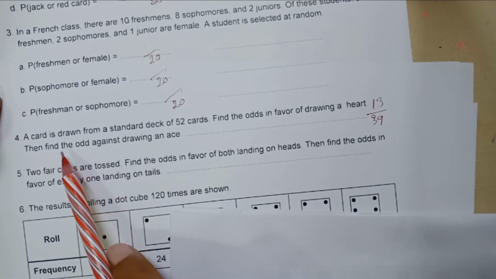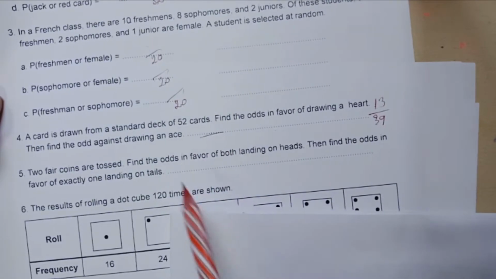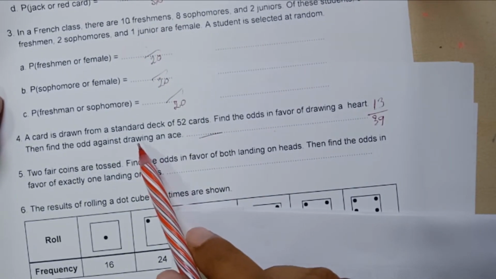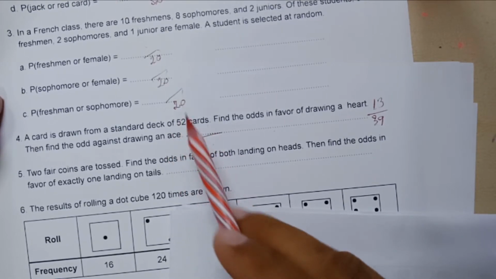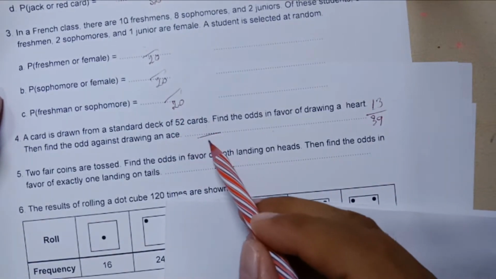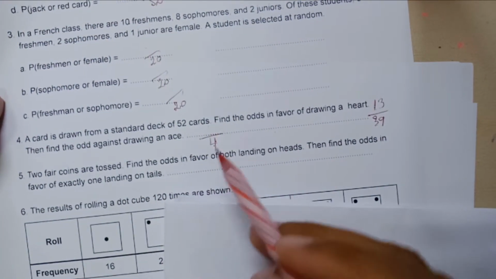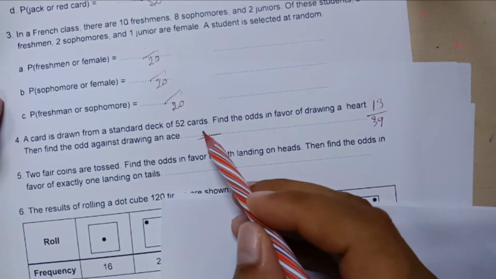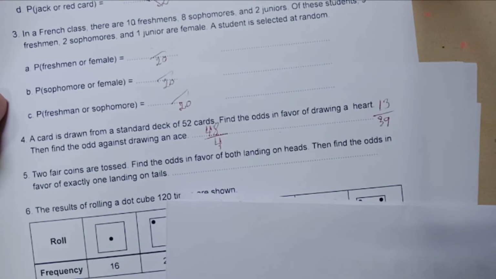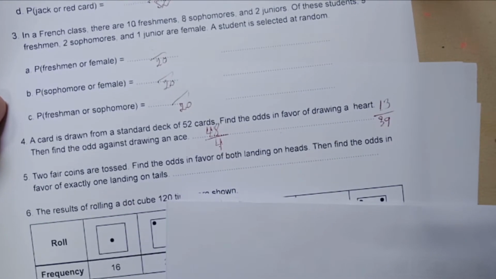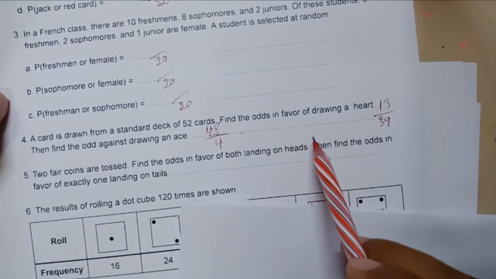Now find the odds against an ace. When you find odds against, it is what you do not want over what you want. So what you want is down here. You want an ace, we have 4 aces. And the rest is what you do not want, which, to make 52, is 48, I believe. So once you get 48, you simplify with 4, and then you have your answer. So make sure you write your answer in simplest form.